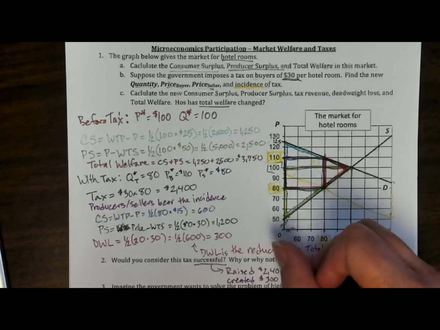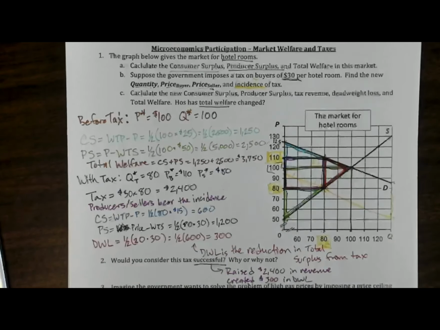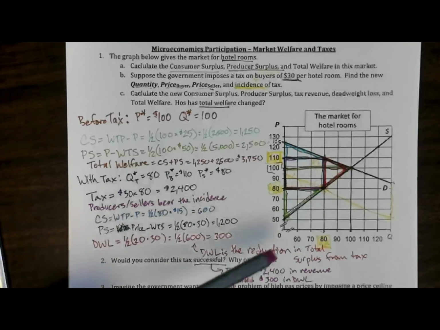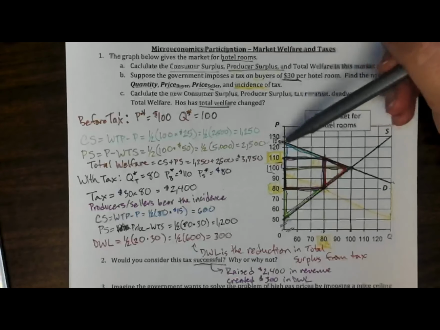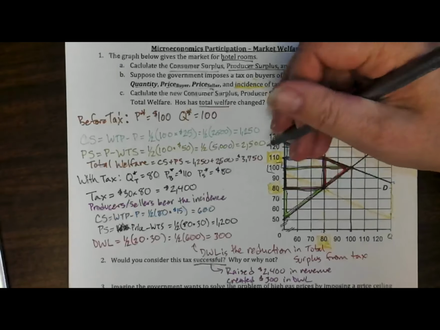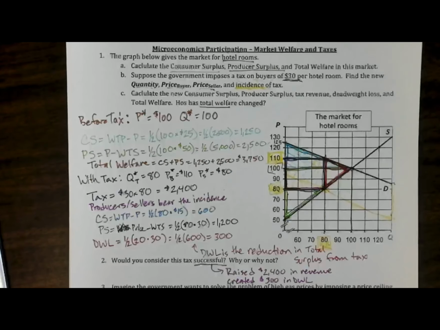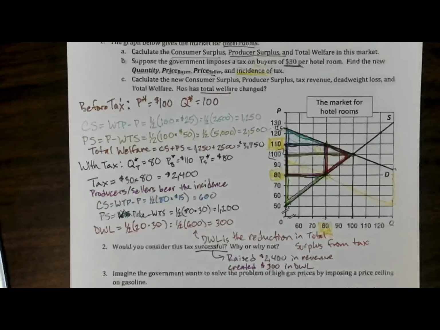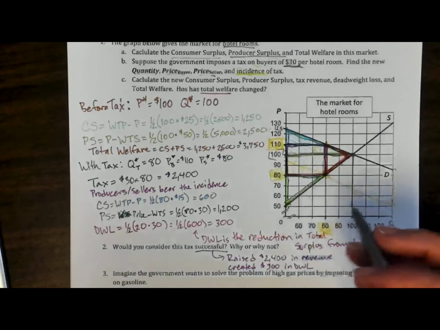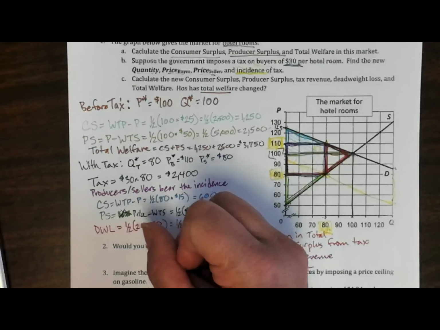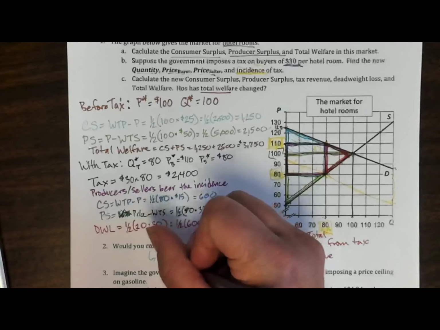Maybe there's another way you want to measure the efficiency or the success of the tax. Maybe you wanted to target hotel owners or hotel sellers. If you wanted to target them, then that's efficient. If you were trying instead to target consumers and say, hey, listen, let's get at some of this leisure expenditure that these people are using and spending and try and target and tax leisure, maybe it's a little bit less successful because we're actually having the incidence be borne by producers. So whether or not it's successful is going to depend on your goals.